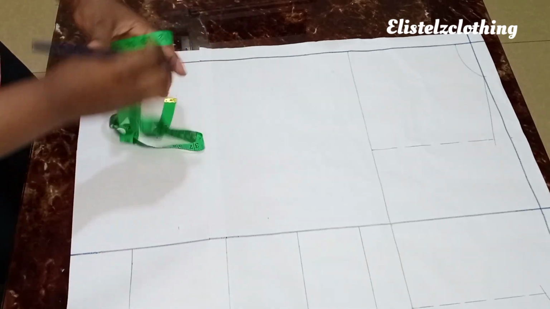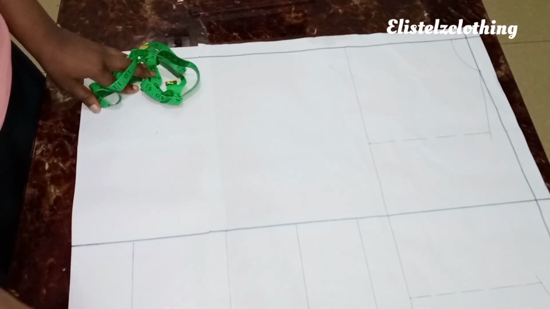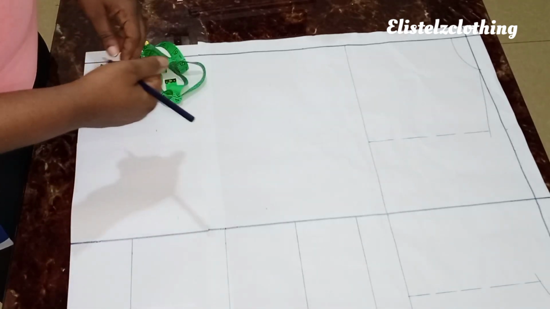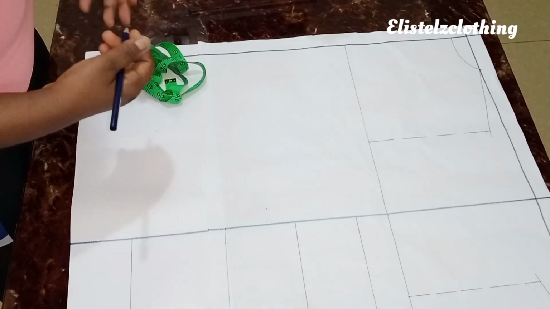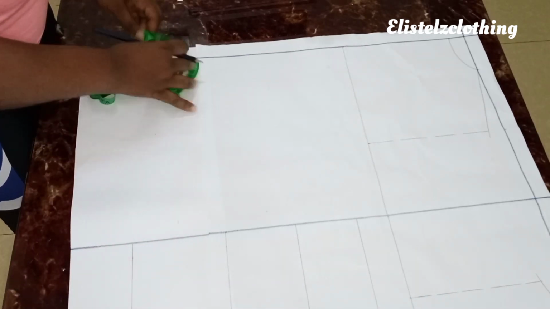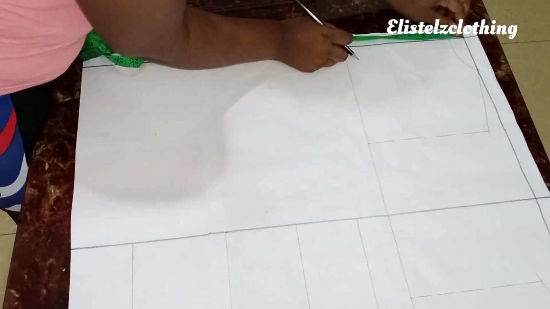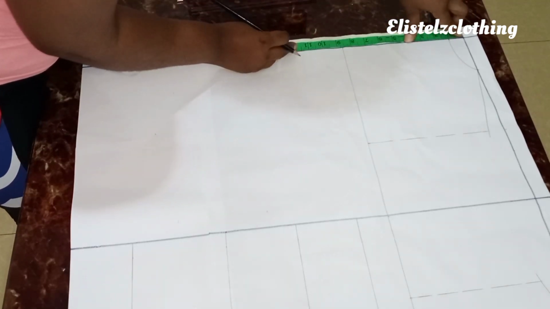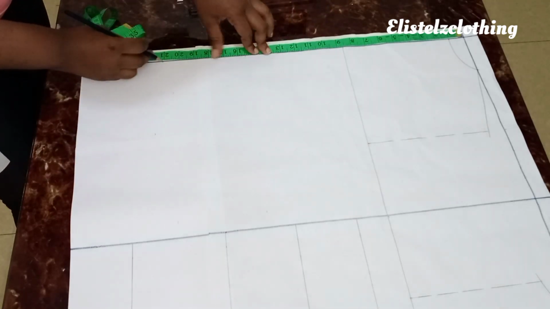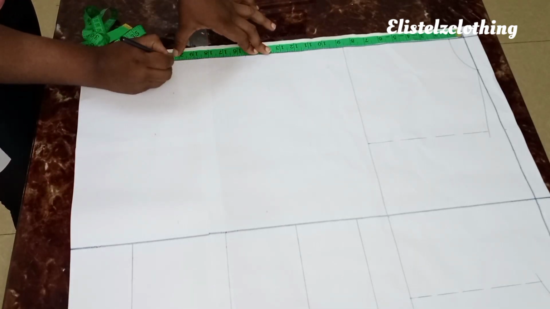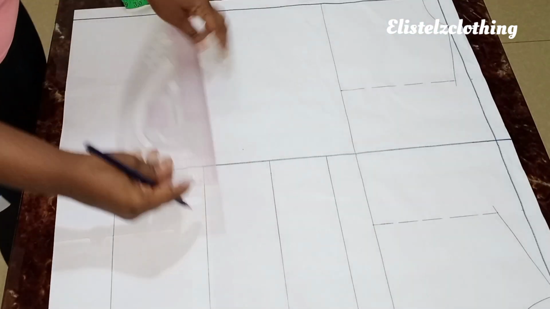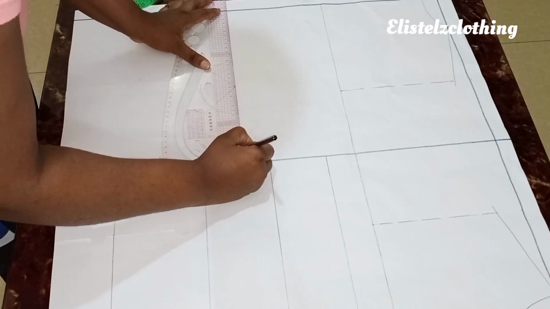Now I know you'll be wondering why the difference. The difference is simple. Your front length and your back length is not the same. So I will just leave it at that for now. We'll still come back to that. So her back half length is 15.5. The full blouse length for the back is 20.5. Now I'll go ahead and connect these markings.